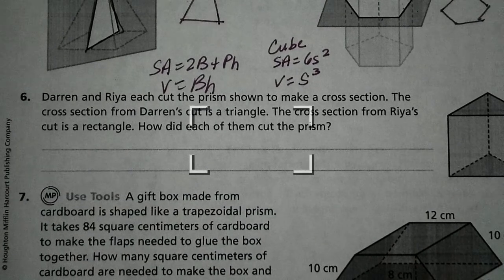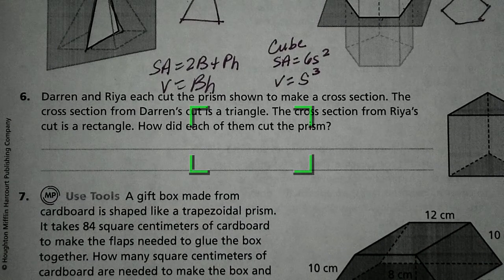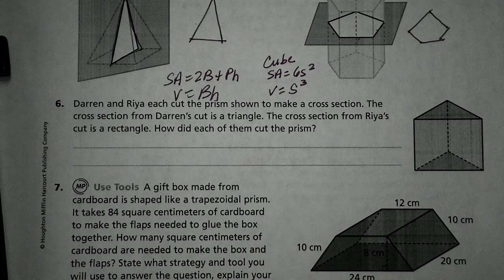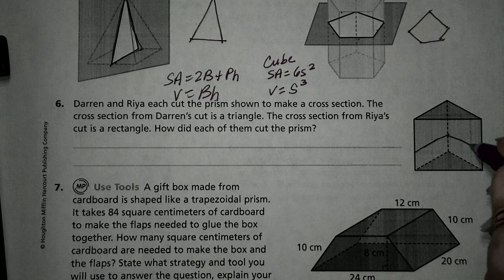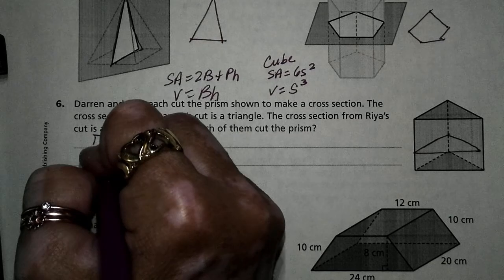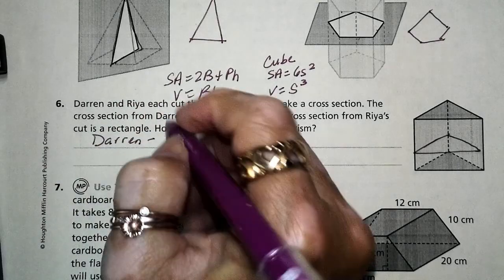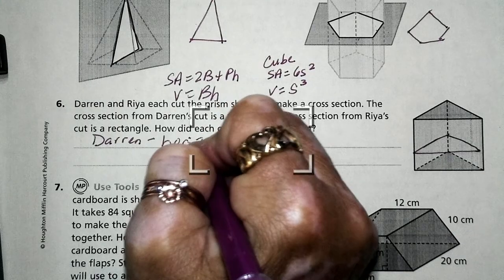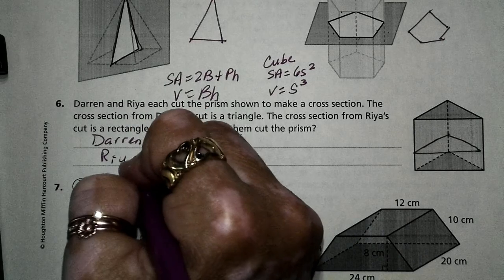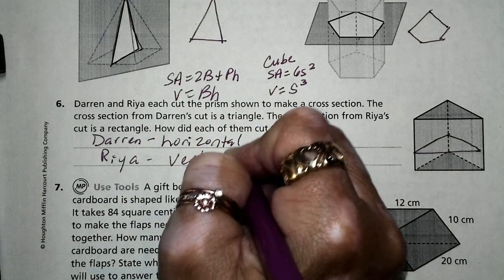All right, so number 6 says Darian and Rhea each cut a prism shown to make a cross section. The cross section from Darian's cut is a triangle. The cross section from Rhea's cut is a rectangle. How did each of them cut the prism? So if I got a triangle, that means I cut it horizontally. So Darian had a horizontal cut, and Rhea had a vertical cut.